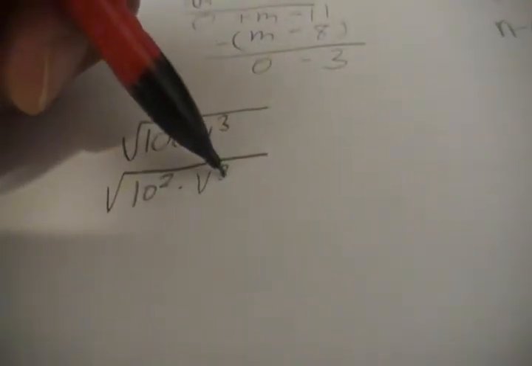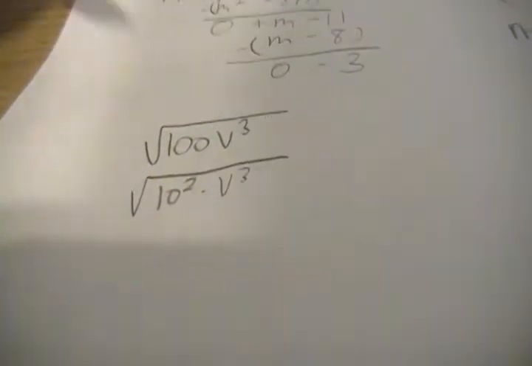Now, the way I would do things, especially with the variables and the numerical factors, if you have an odd power like this, I would rewrite it like so. Every time you have an odd power, you're going to have a radical left over, or something left inside the radical.